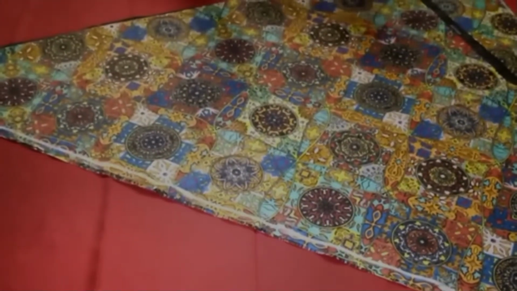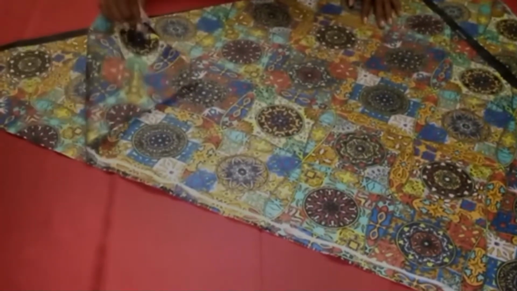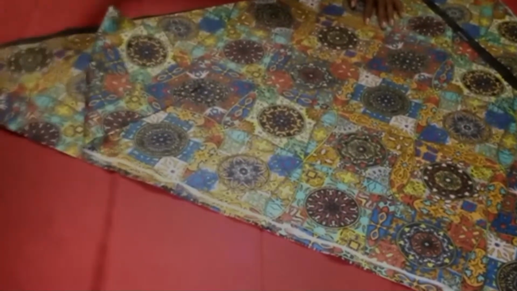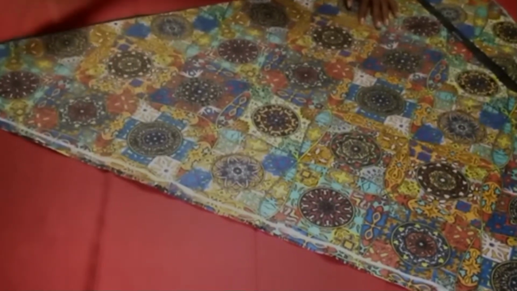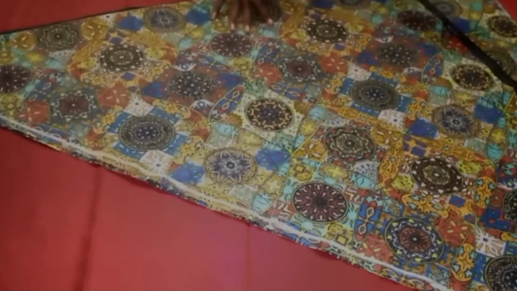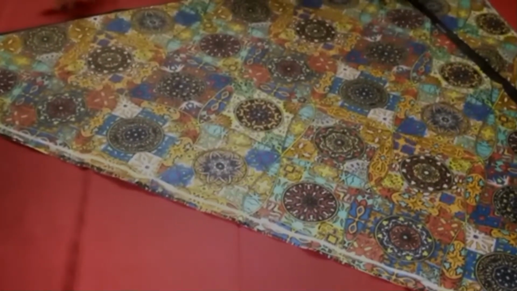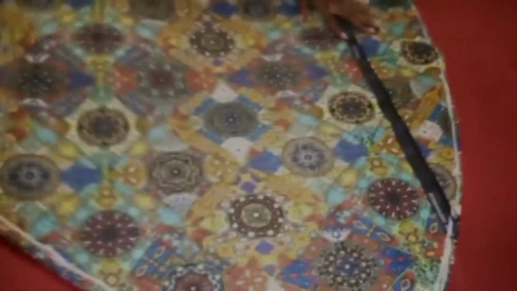We've cut out the flare. We've cut out where we marked, and this is the front and this is the back. Remember that we have allowance for our zipper and allowance for our 2 pockets. Now I told you that we'll be cutting out the remaining parts of the down part. Okay, so let me show you how that will be done.